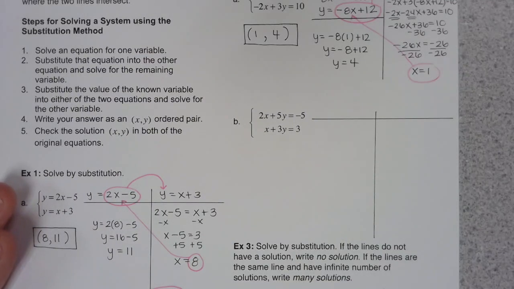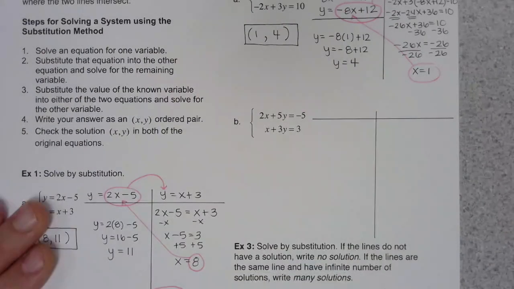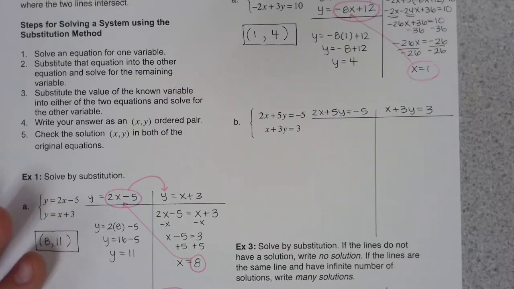Example number B is another solve by substitution, and so I'll start by writing each of the equations down, one on either side of the t-table. And then once I have them both written down, I want to look at the two equations and figure out which one would be easier to get a letter all by itself, because on this one, neither of the equations has a letter all by itself.